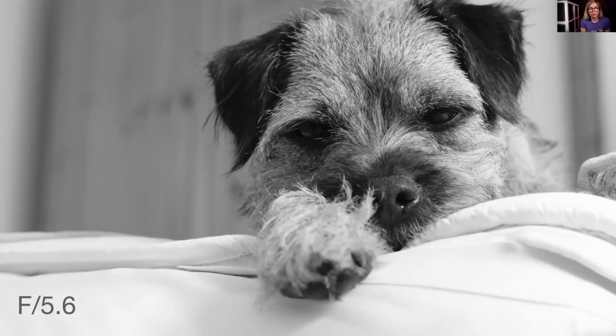Now my convenient model, Otto here, if you look at his nose, you'll see that there is some detail on the buttony bit of his nose. You can actually see a little bit of detail, but it's not completely sharp. I've focused on his eyes, and the sharp zone is extending up his nose and onto his forehead, and the top of his head is almost sharp. It's just getting a bit soft, and you can see quite a bit of detail in his ears.